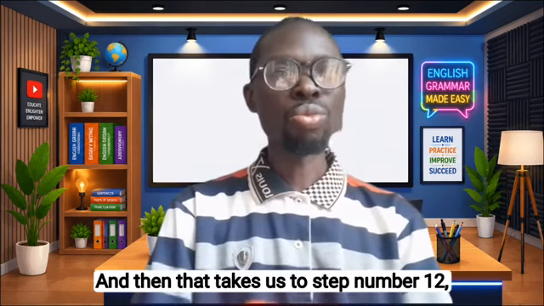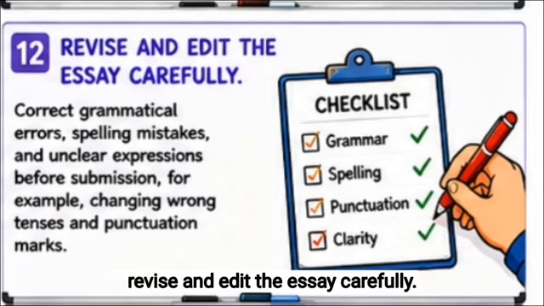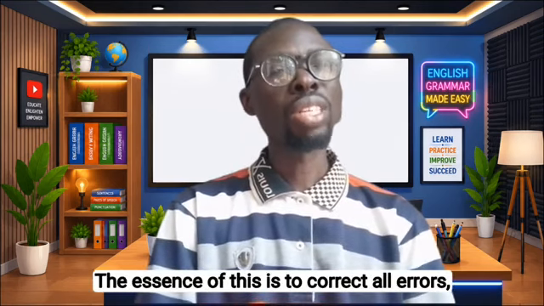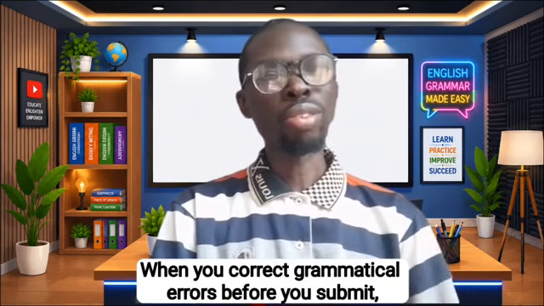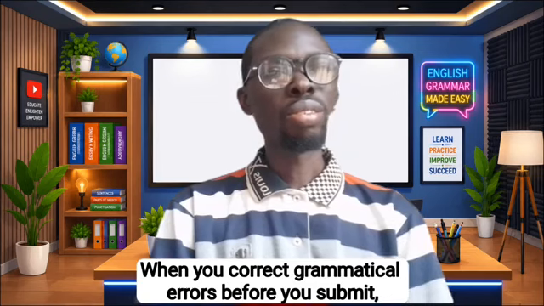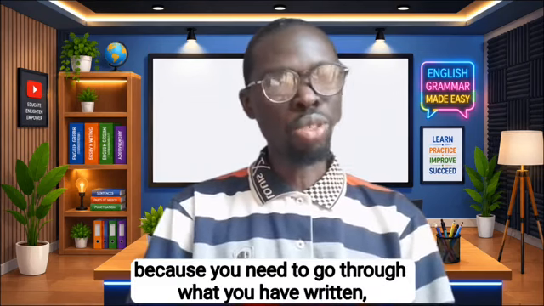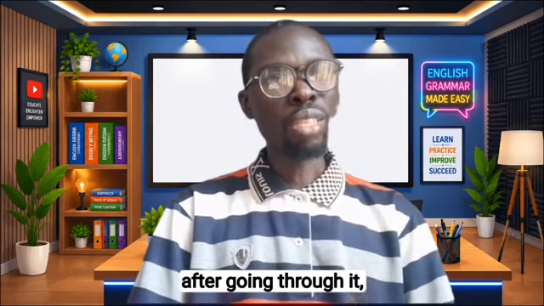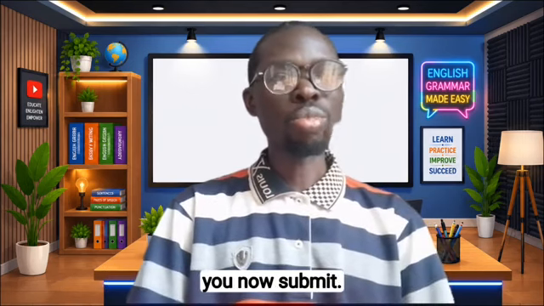And then that takes us to step number 12. Revise and edit the essay carefully. The essence of this is to correct all errors, necessary grammatical errors. You need to go through what you have written. After going through it, you make sure that all errors are corrected. After correcting it, you now submit.